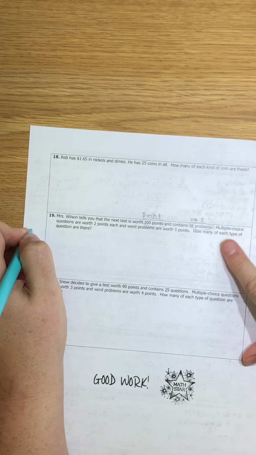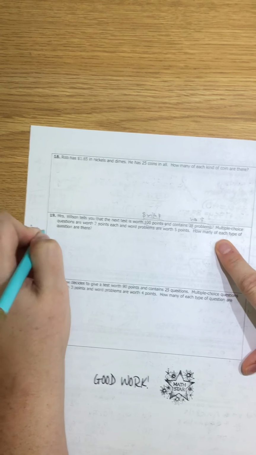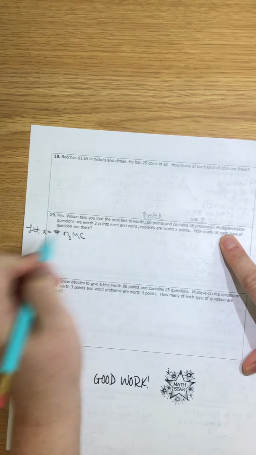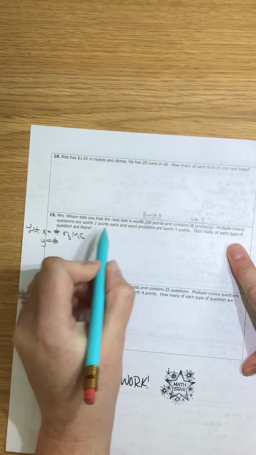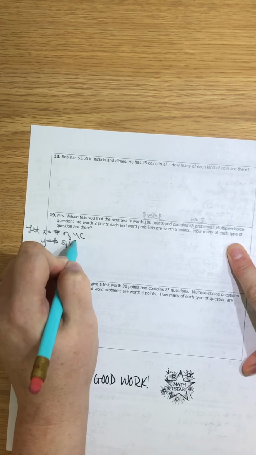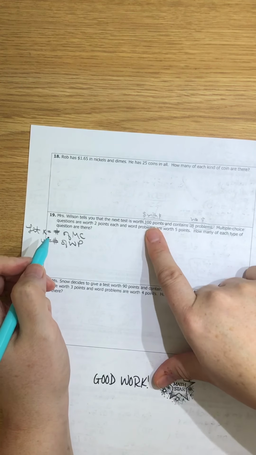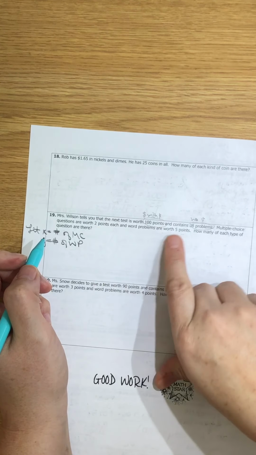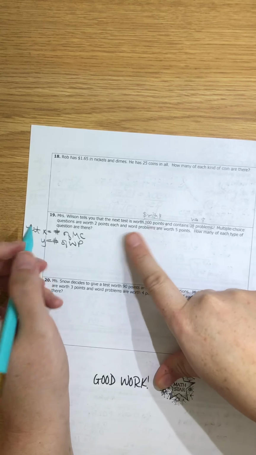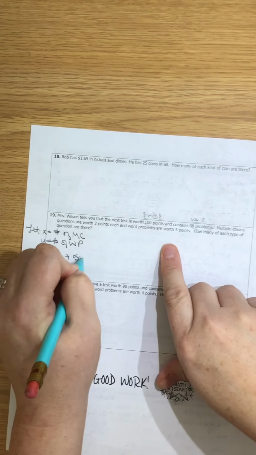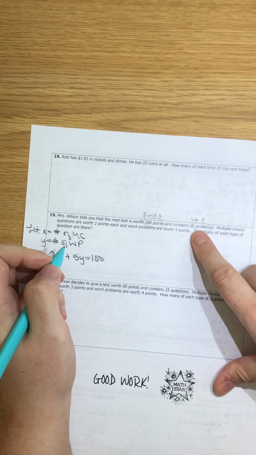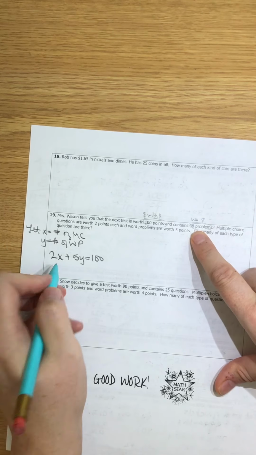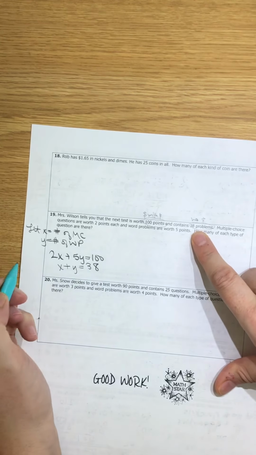Now we need to find out how many of each type. So we're going to say let x be the number of multiple choice, so I'm going to put MC, and y is the number of word problems, so WP. Now remember I said points are like money. Money goes with money. So we're going to do our ax plus by equals c. So I have 2x plus 5y equals 100. And then the 38 problems, that's just like the no money type. So it's just x plus y equals 38.